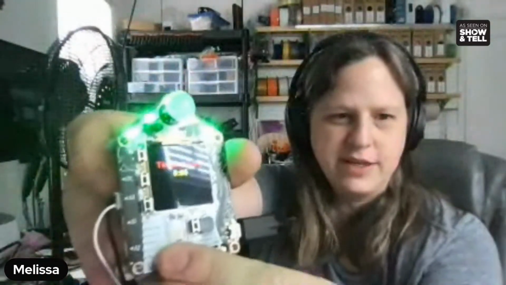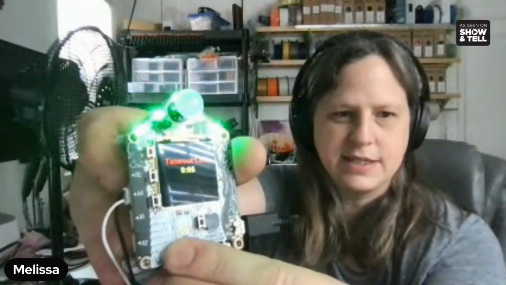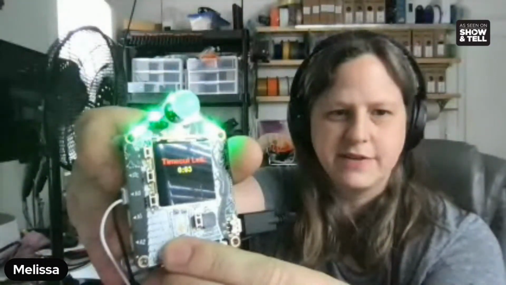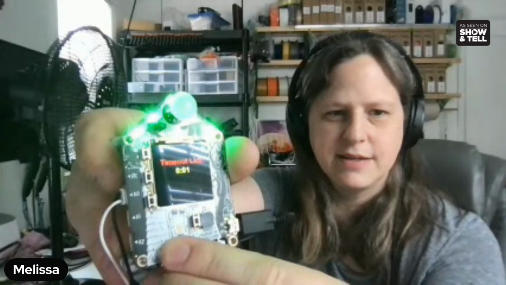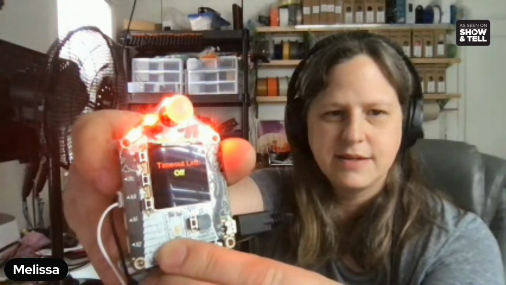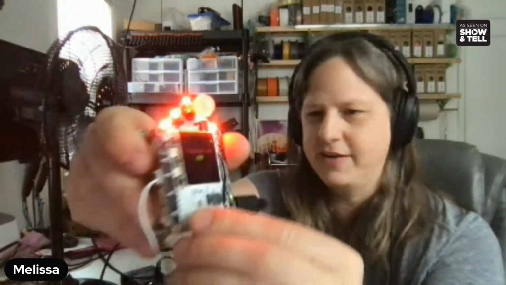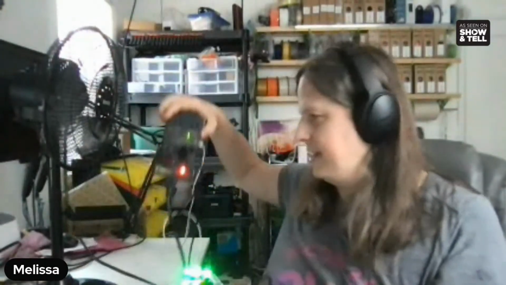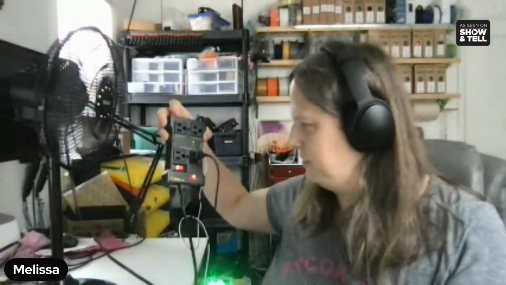So I have this little timer on here that you can see count down, if I can hold it still enough. Okay, so turn off 3 seconds. 2, 1, off. And it turns the fan off. And it's hooked up to this little outlet thing and uses that to control the fan. All right, nice. Cool demo. And I have a guide out for that right now.